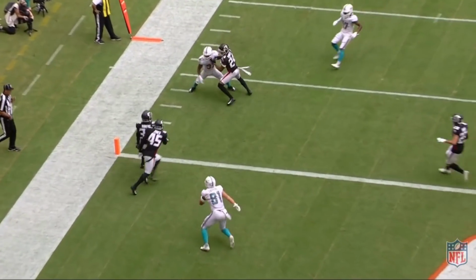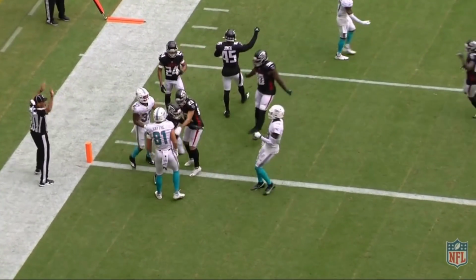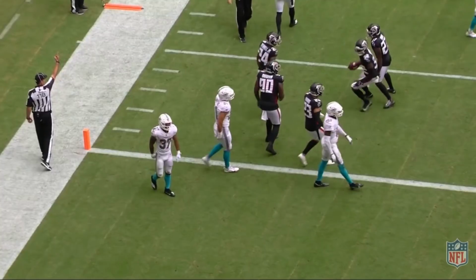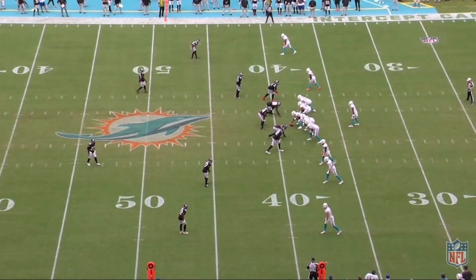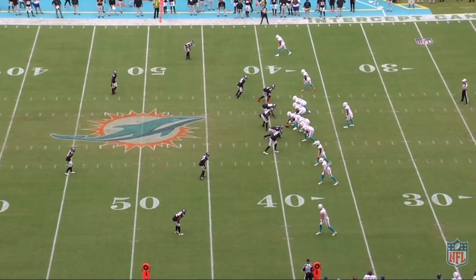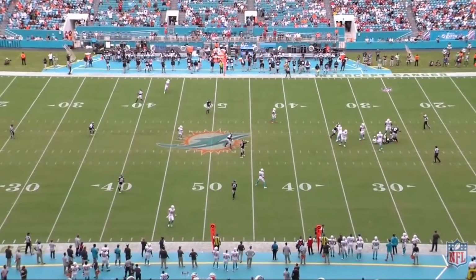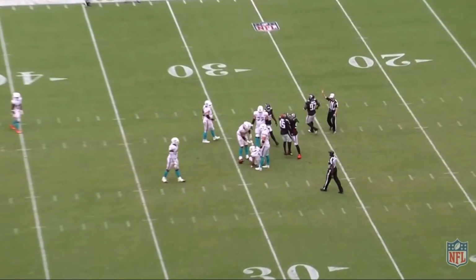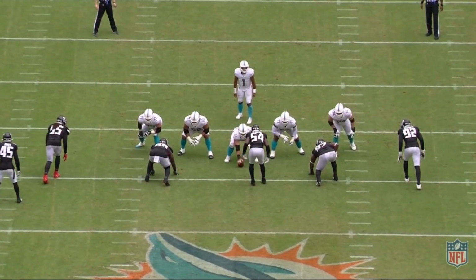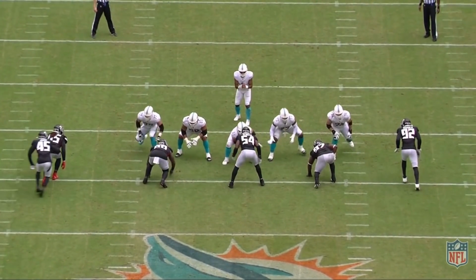And it's still Tua's fault. So it can be multiple people's fault, I think, as we prove pretty consistently on this channel. Next one here, sack. This one, you know, the interceptions are bad in this game. This sack to me might be the worst part of it because this is a pretty clean 5-0 call. So there's 5 people in protection, right?